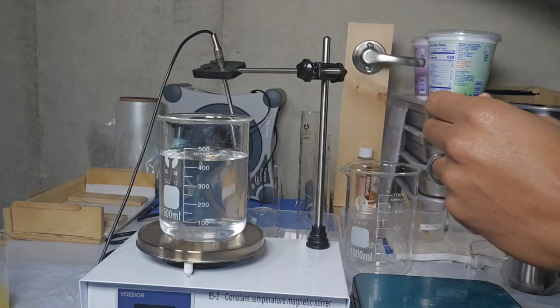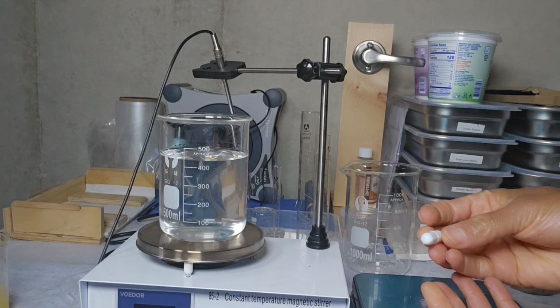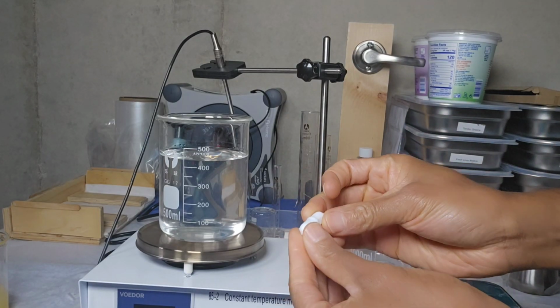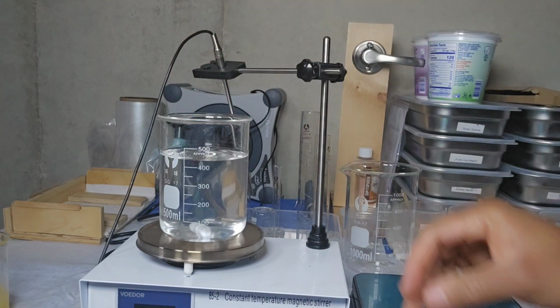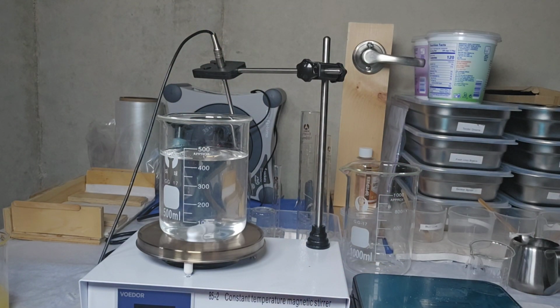So I'm going to get another magnetic spinner. I'm going to put it in there. All right, and then I'm going to turn this on to help me mix my alcohol and my distilled water. So this is the water phase getting mixed now.